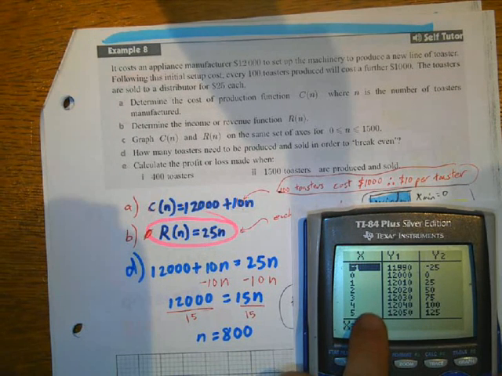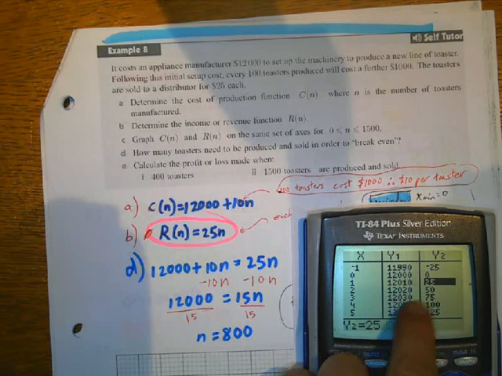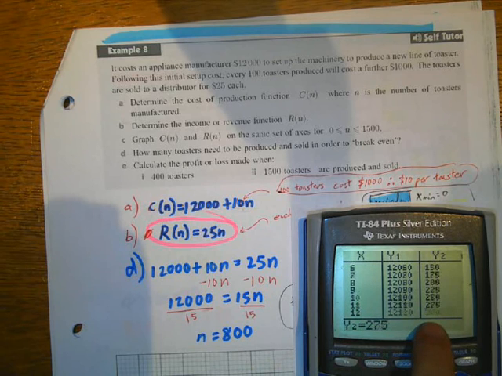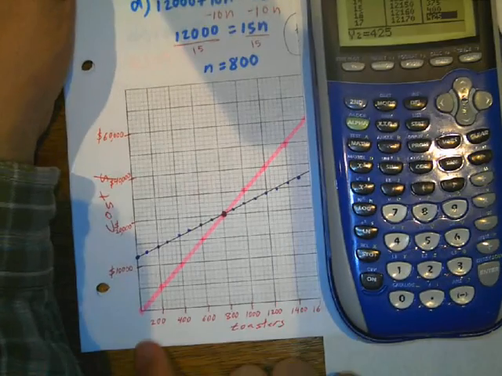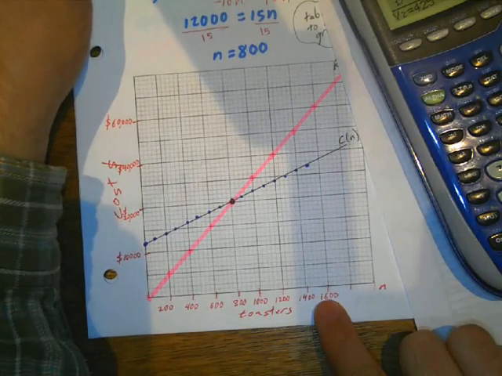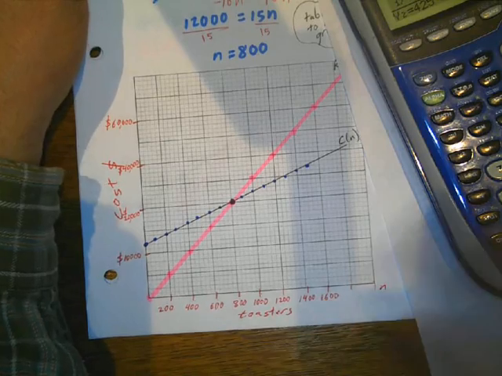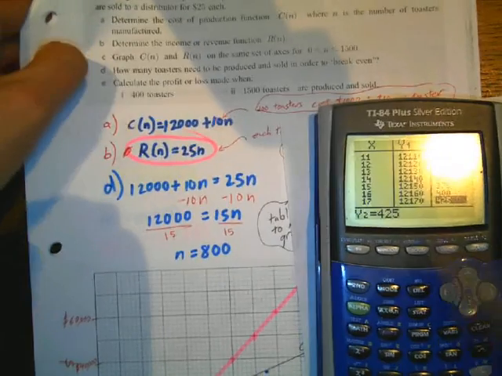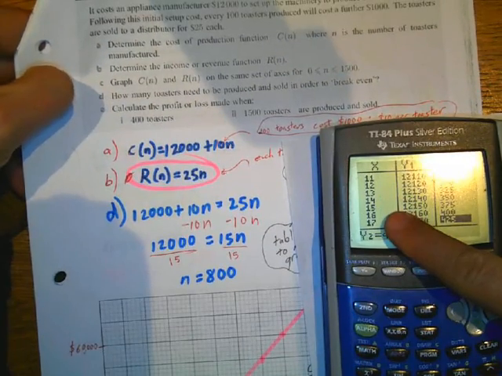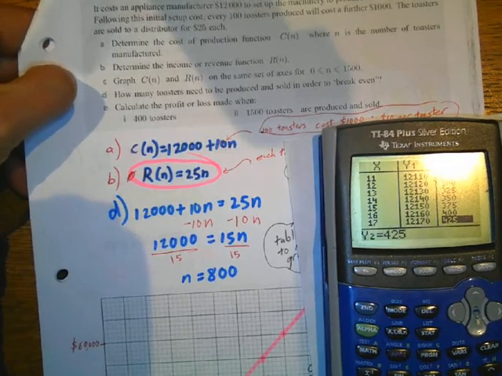But as you can see, here we have 12,000, here we have 0, 25, it goes up and up and up. Now, to figure out where these intersect, this is going to take me forever, right? Especially if my scale here is 0 through 1500. You'll get old and have gray hairs before this gets up to that 1500. So, what do I do?